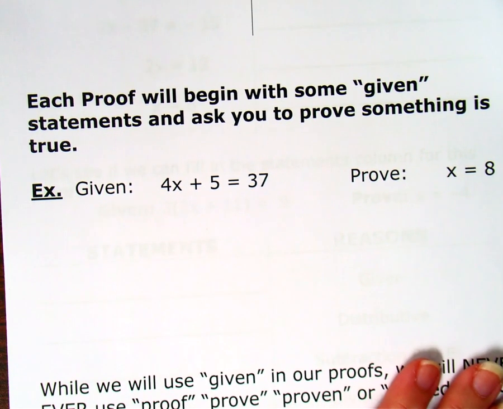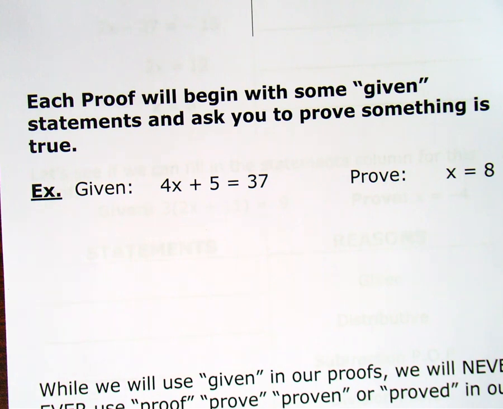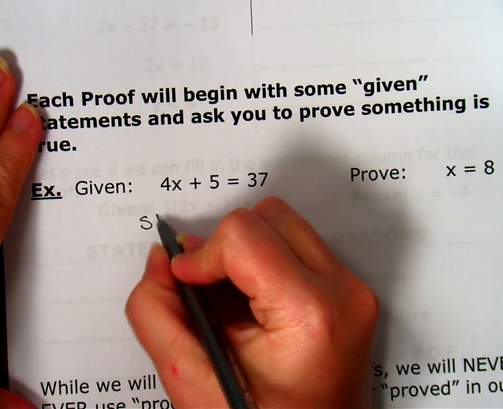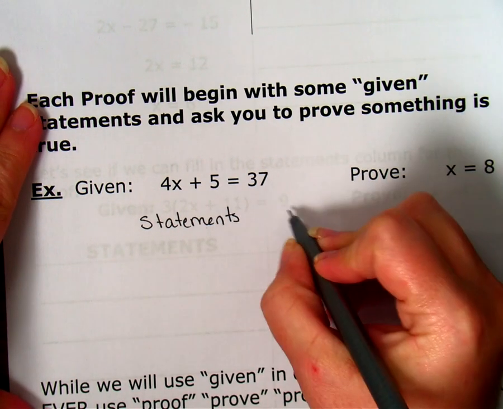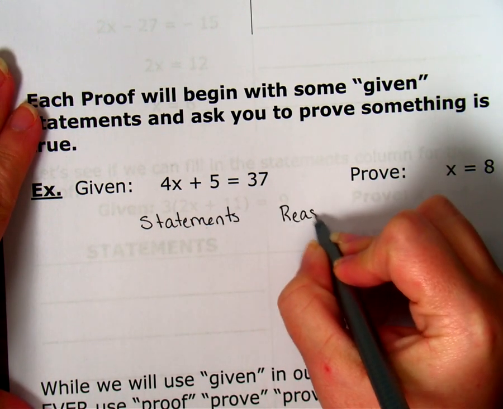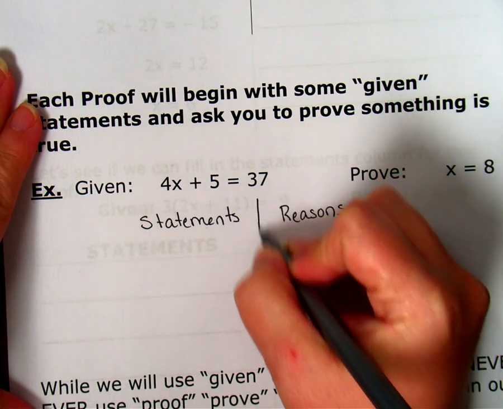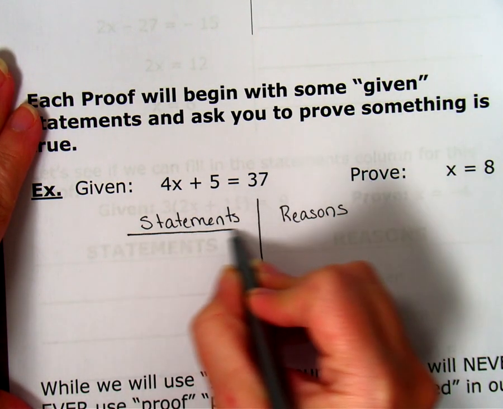Now, each proof will begin with some sort of given statement, and it's going to ask you to prove something. So, for example, I'm given that 4x plus 5 equals 37, and I want to prove that x equals 8. So we're going to build this table with statements and reasons. So I'm going to write statements, and then I'm going to write reasons, and make myself a little table.